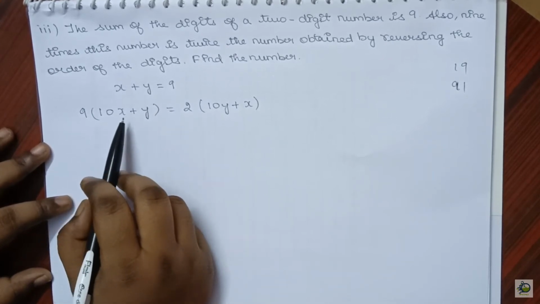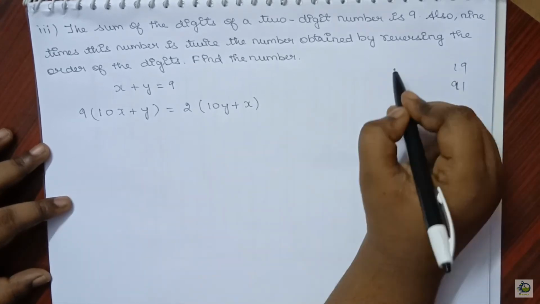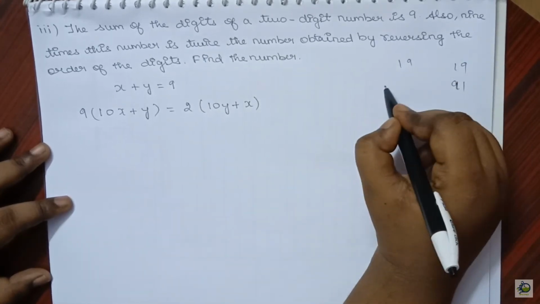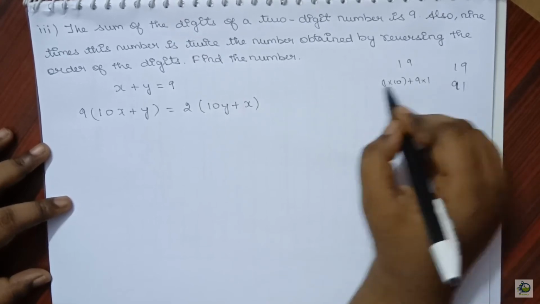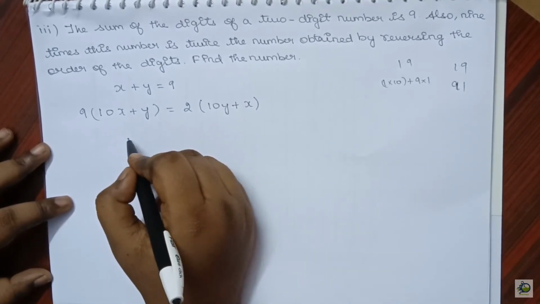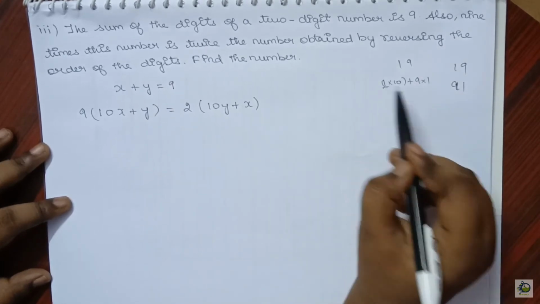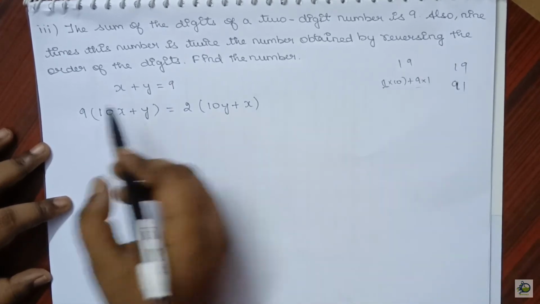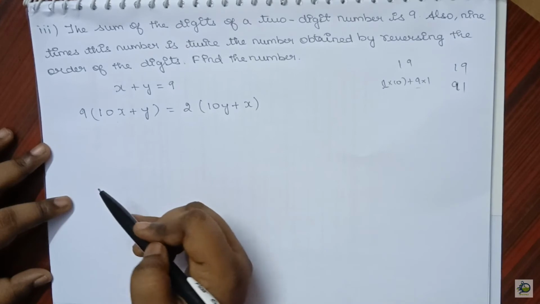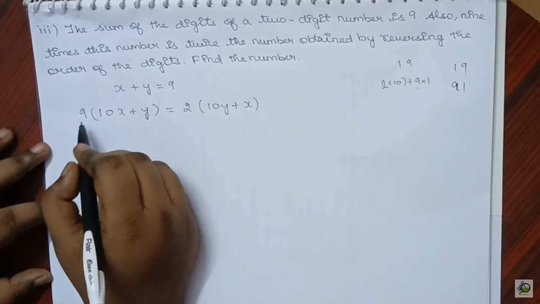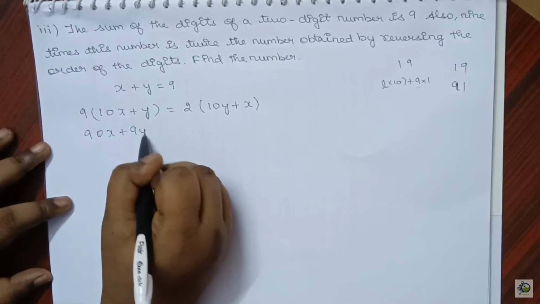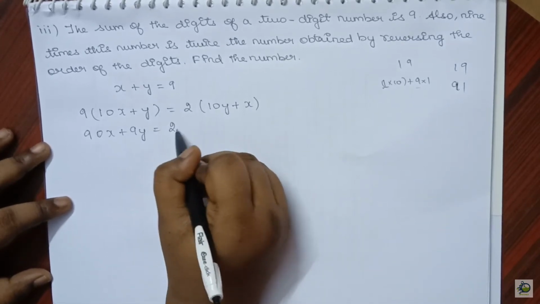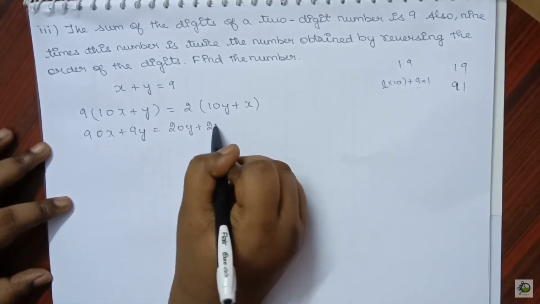So a 2-digit number, for example 19, can be represented as 1 into 10 plus 9 into 1. So this is what we are representing here. Since we don't know what this 1 and 9 are, we are substituting them as x and y here. Okay, let's solve this. So when I multiply, it becomes 90x plus 9y, which is equal to 20y plus 2x.